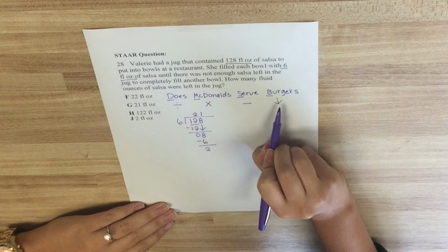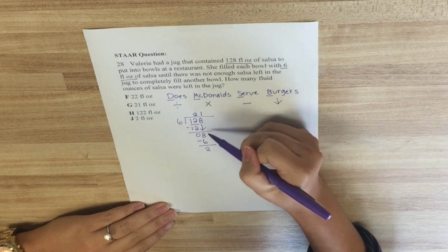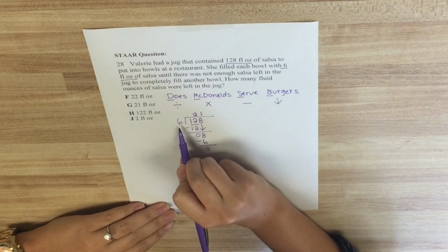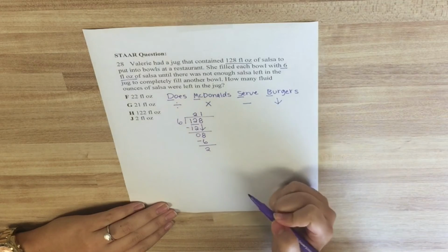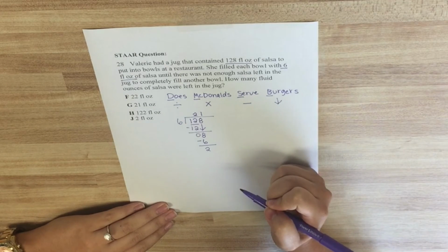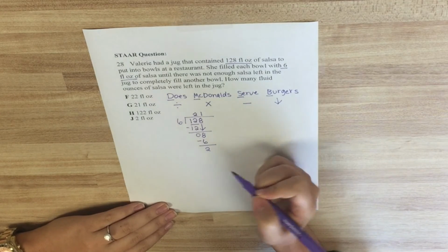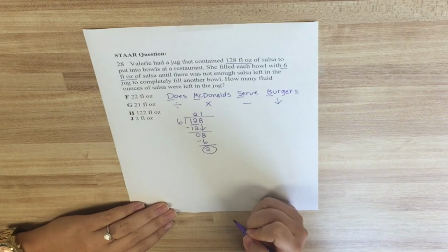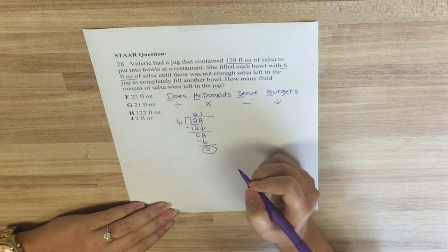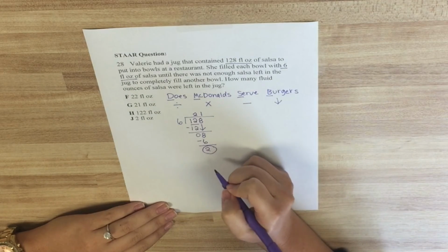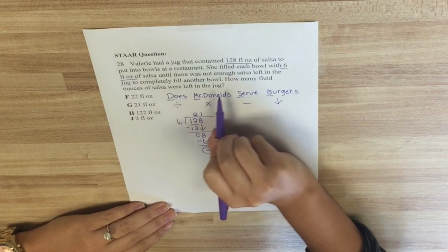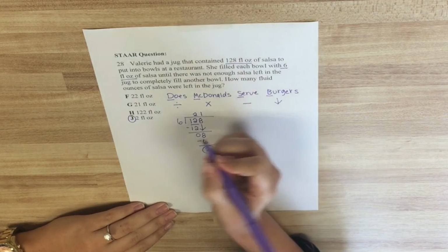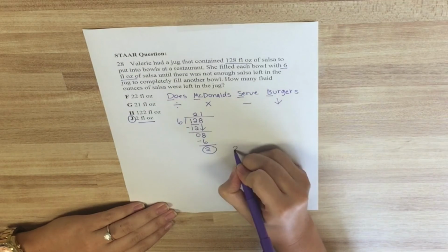My next step is to bring down, but I don't have any more numbers to bring down. And also, I know that 6 won't go into 2 without going over. So that means that I'm done. So therefore, that means that we are left with 2 left over. We have 2 remaining, a remainder of 2. So, how many fluid ounces of salsa were left in the jug? I know that J is my answer. 2 fluid ounces.